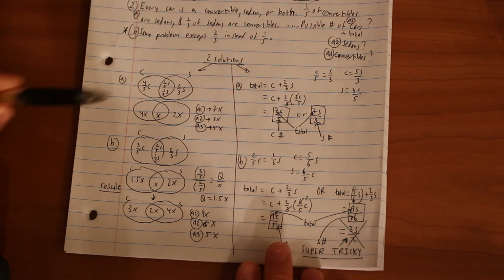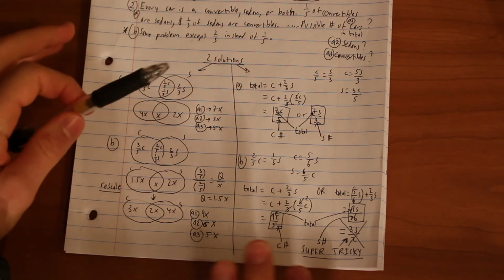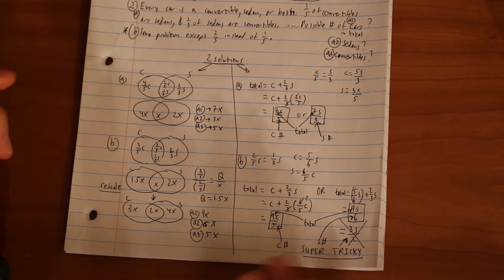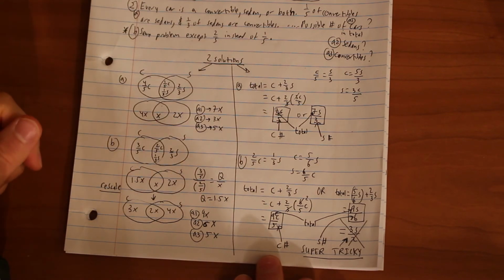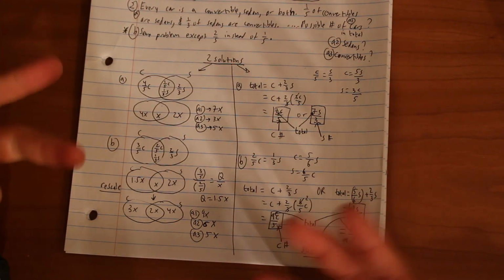So again, I encourage you to think about both of these solutions. It's okay to prefer one, but I really want you guys to be able to understand both, because together you'll have more tools in your toolbox.